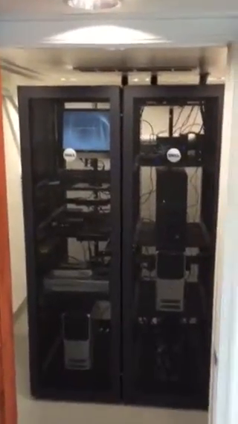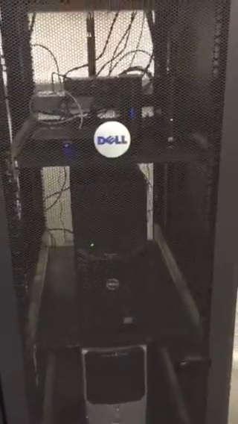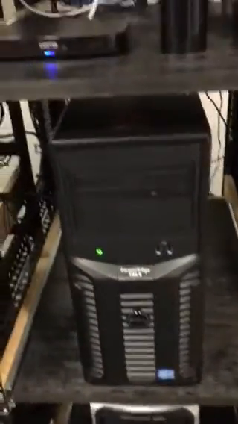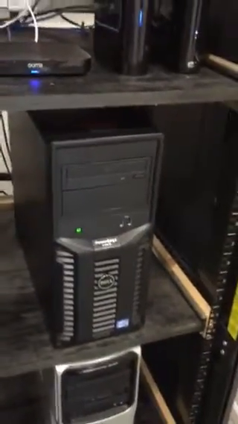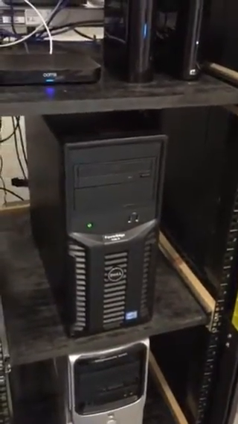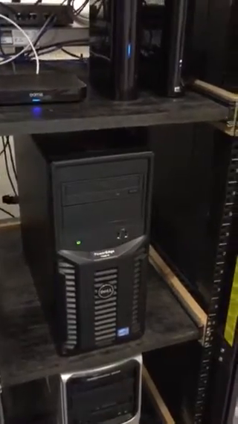Alright, we're going to take a step into my data center, and this is where everything happens. In here we have a Dell PowerEdge T110 server running Windows Server 2008 R2 with a dual-core Intel Xeon processor and a 1 terabyte hard drive. This server is my domain server and provides network sharing, printer sharing, all your basic network functions.